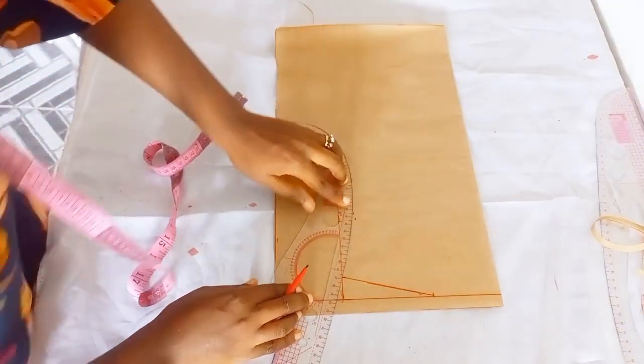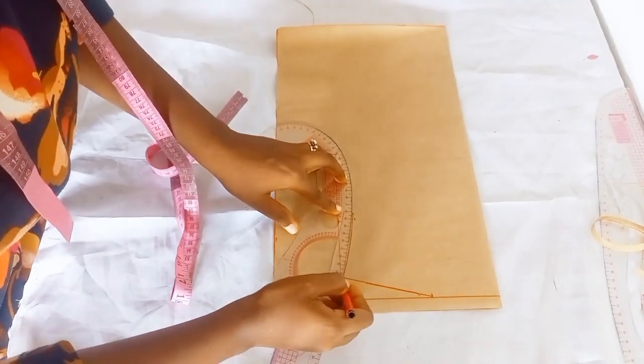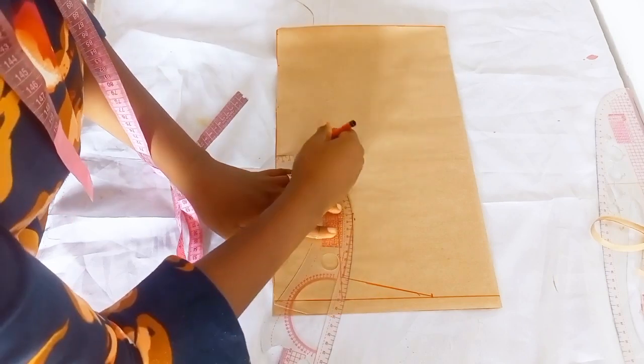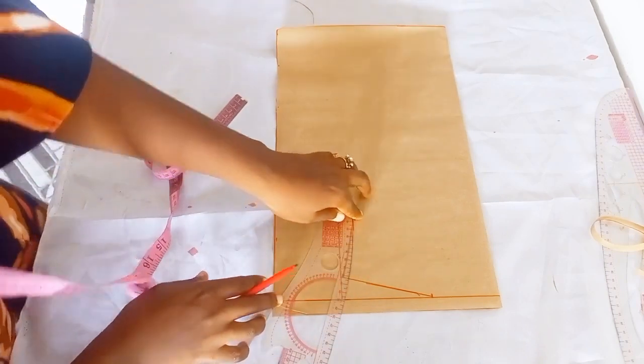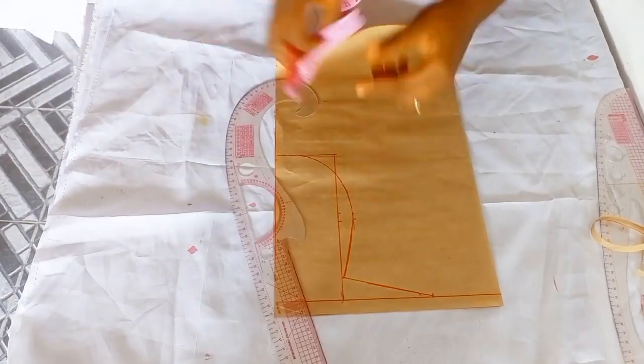So you'd be getting your middle. You go in by 0.75. All these things are usually essential because when you go in like that, it helps to avoid gapings or foldings on your fabric or on your client's fabric.